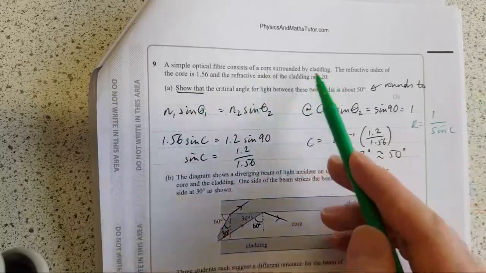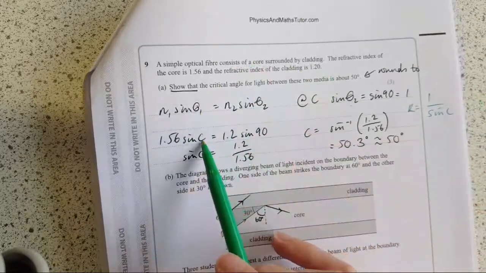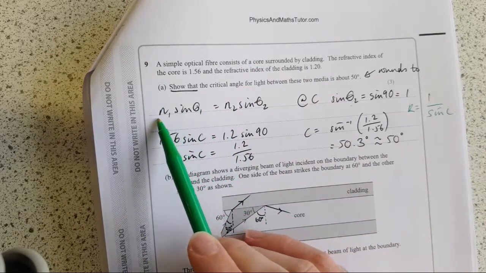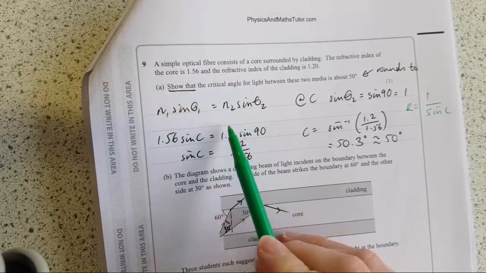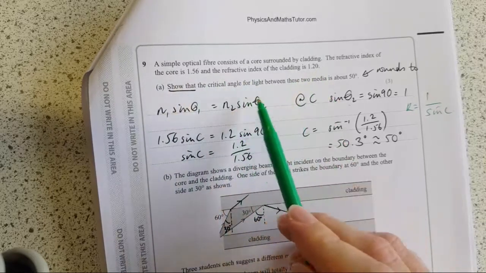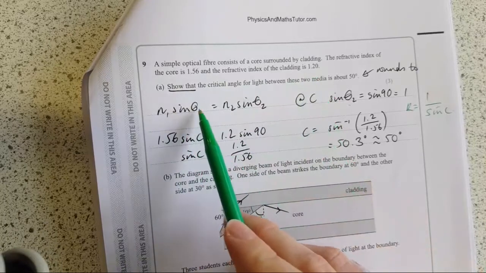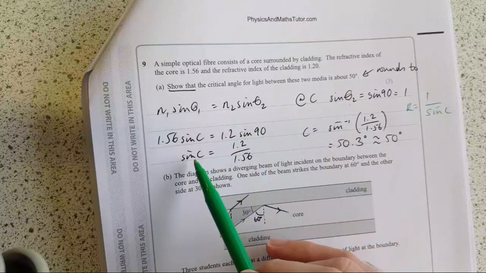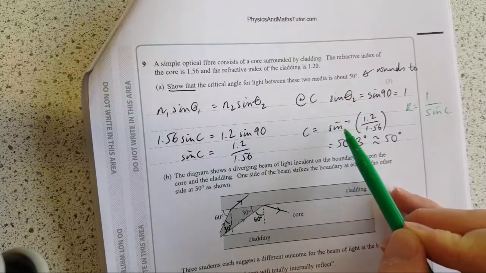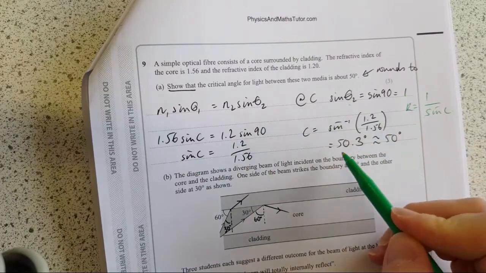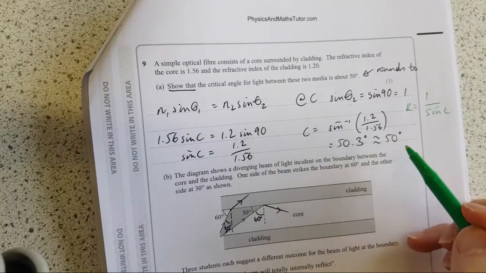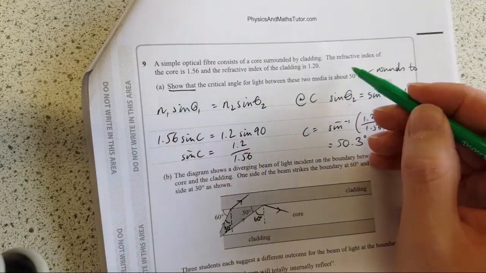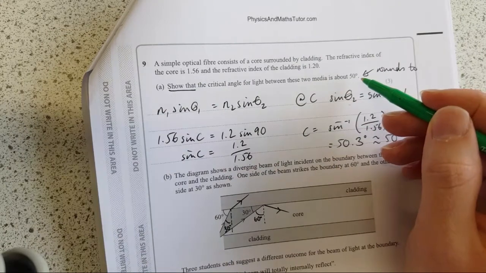So here we go, we just need to make sure we put things in the right place. We want to know the critical angle, which is the angle inside the first medium, and we know the refractive index of the first medium, the core, and we know the refractive index of the second medium, the cladding. So we just plug in those numbers where they go, sine of 90 being it's refracted along the boundary. So we rearrange for C, and it gives us sine to the minus 1 of 1.2 over 1.56, which is 50.3, roughly 50 degrees. Now on these show that questions, a lot of people don't really know this, but it means that the final answer you get is going to round to the show that figure.